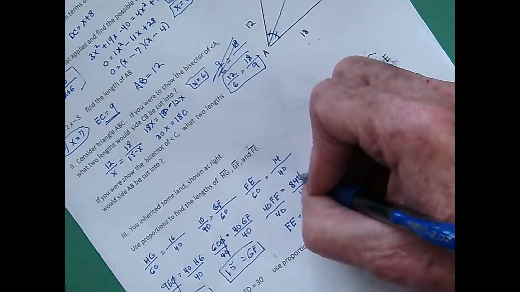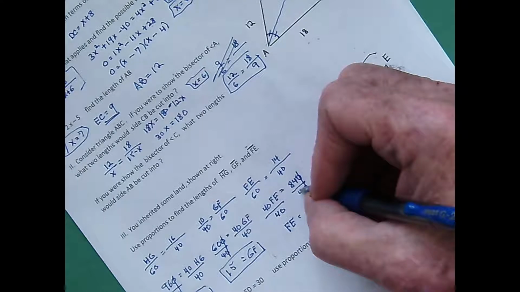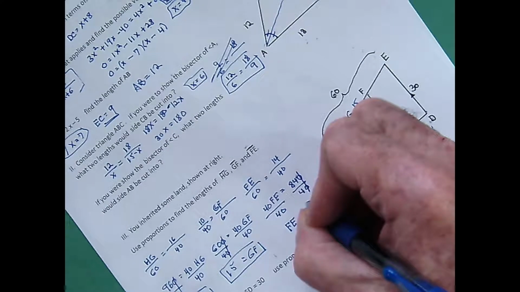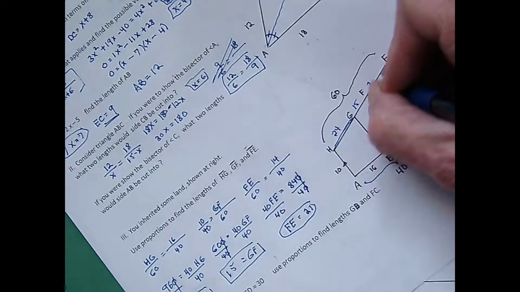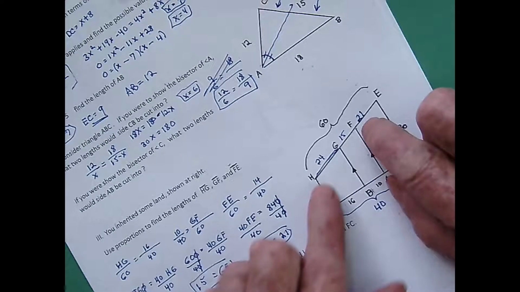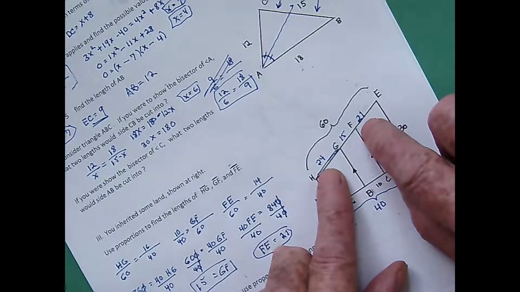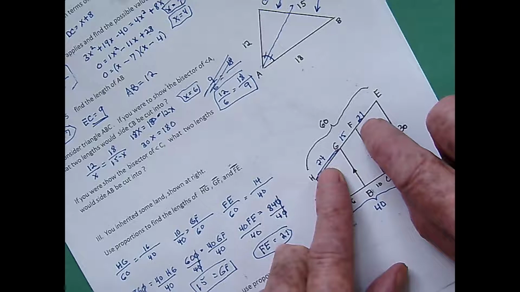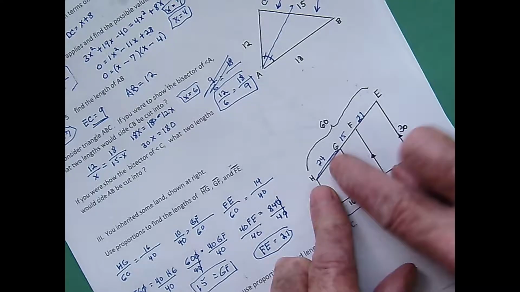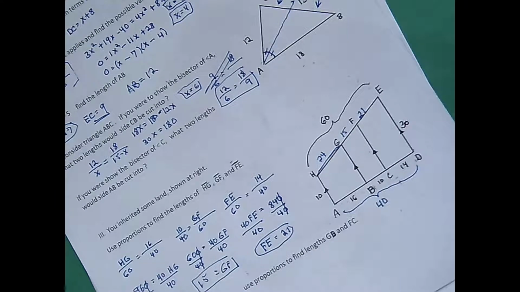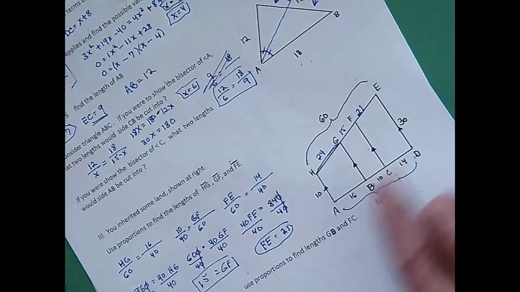I can knock a 0 off of each one of those, and 4 goes into 80 20 times, so it goes to 84 21 times. And I think FE would have been 21. Now, after the fact, we ought to add these up and see that they add up as they should. And 21 and 24, it makes 45, and 15 more makes 60. So, yeah, these things add up as they should, and they're nice in proportion with the other side.